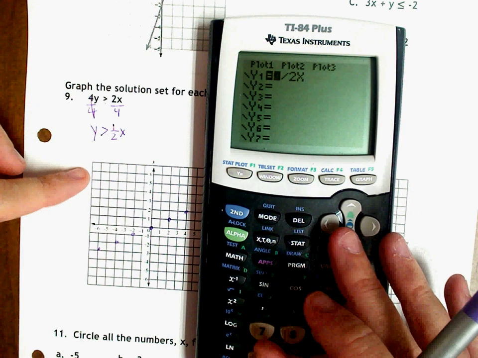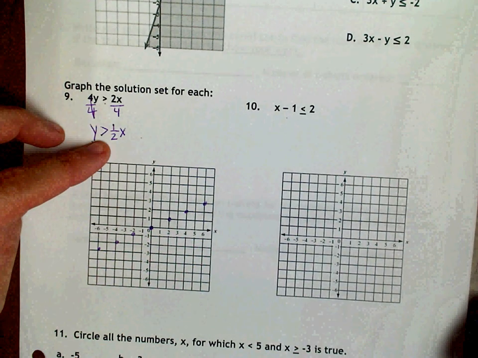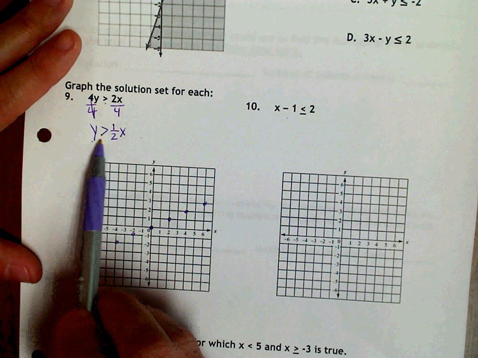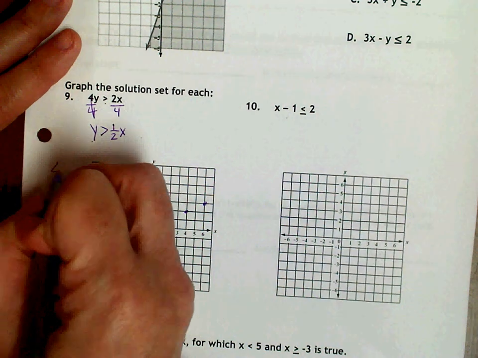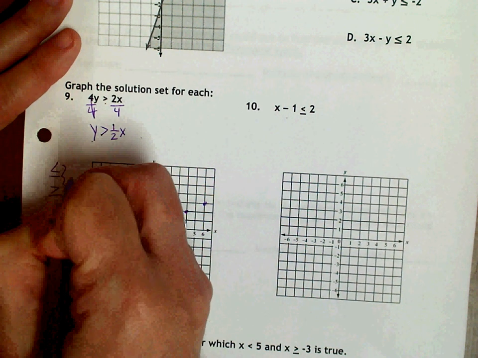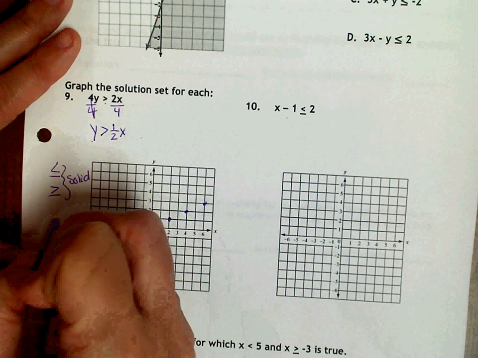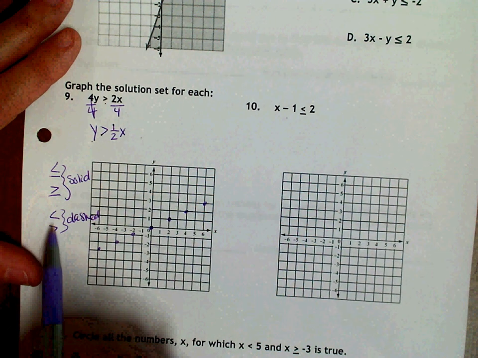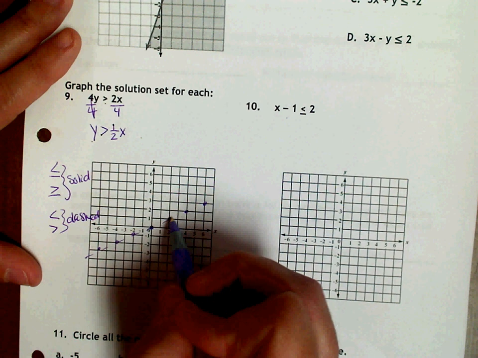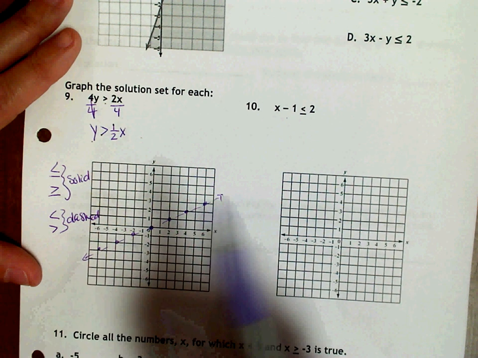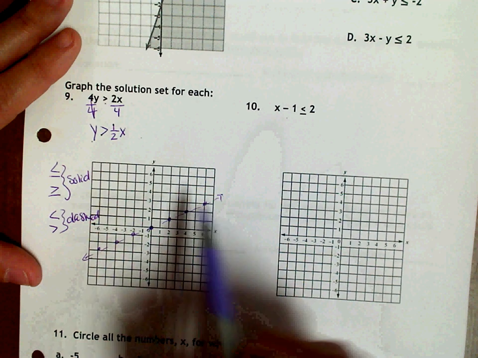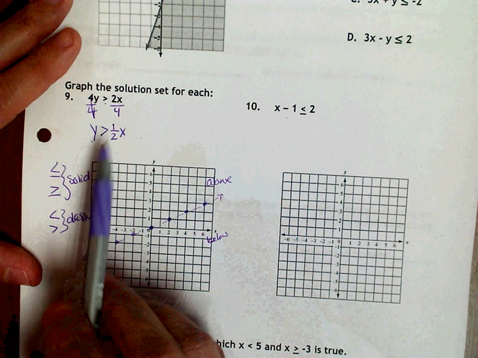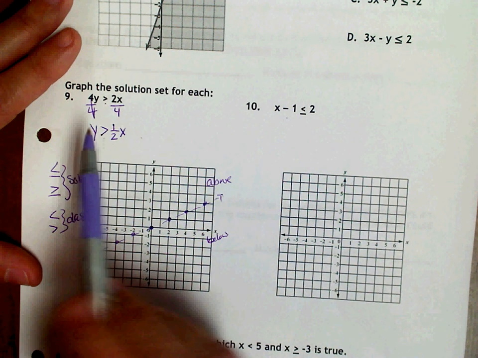Alright, now what we're looking at is whether we're going to make this a solid line or a dashed line. If this has the line under it, we make it a solid line. Okay, so if it looks like this or this, that's going to be solid. If it looks like this or this, it's going to be dashed. Okay, and so what we have is one of these. So we're going to make this a dashed line. And then we have to decide if we're going to shade above or below. So if this is our line, this is the above, this is the below. Okay, and so since this is greater than, that means you're going to shade above. So that's going to be this part up here.